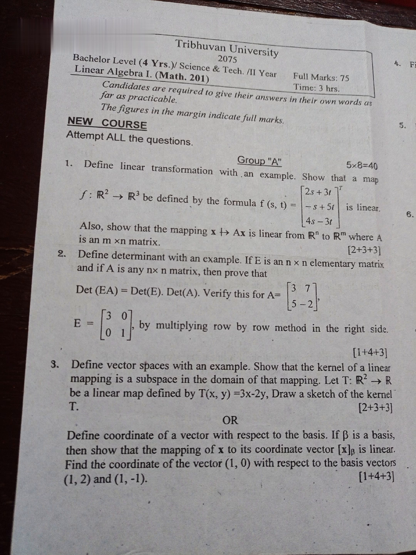Question number 2. Define determinant with an example. If E is an n cross n elementary matrix and A is an n cross n matrix, then prove that determinant of EA equals determinant E into determinant A. Verify this for A equal to the matrix 3 7, 5 -2 and E equal to the matrix 3 0, 0 1 by multiplying row by row method in the right side. Marks 1 plus 4 plus 3.